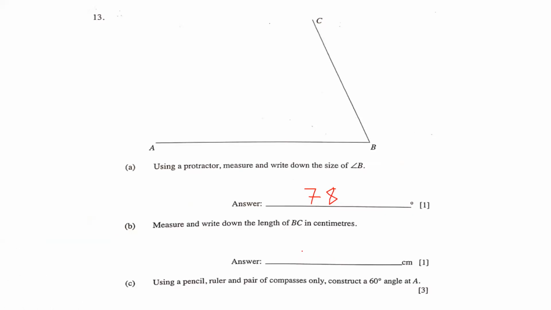And so the measure of angle B is 78 degrees. And the measure of the line BC is going to be 7.4 centimeters.